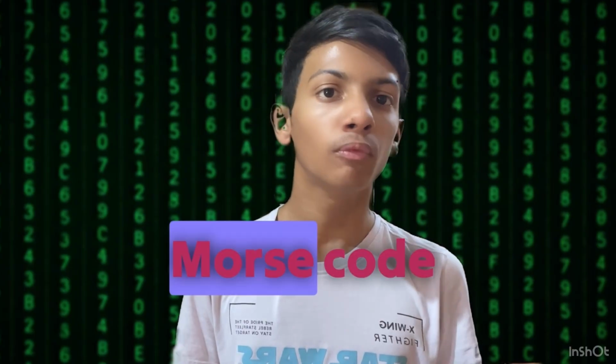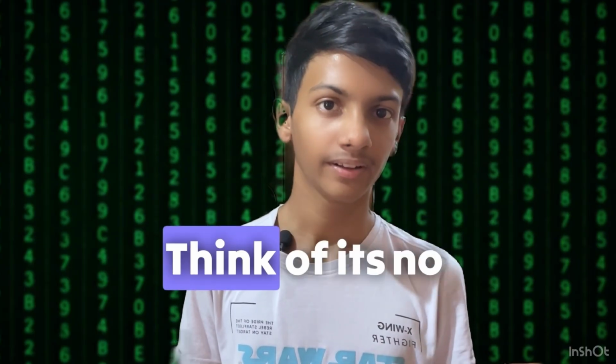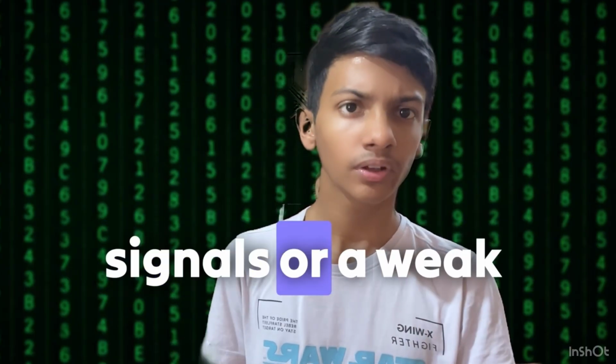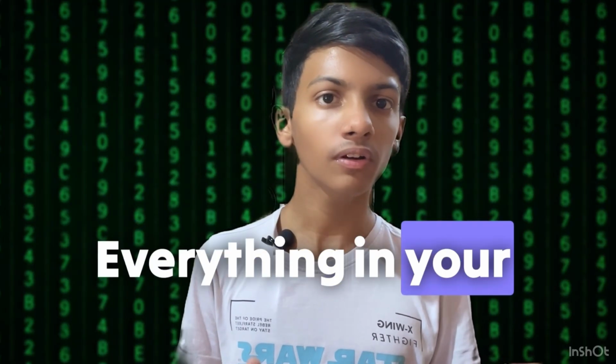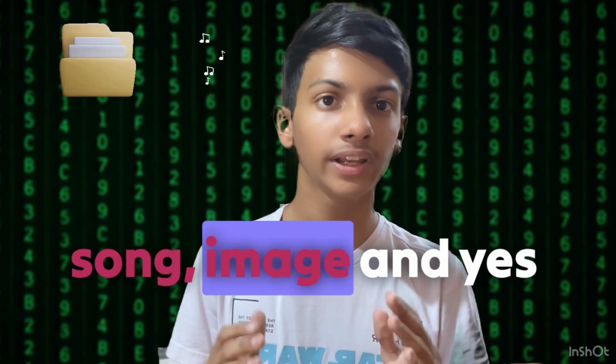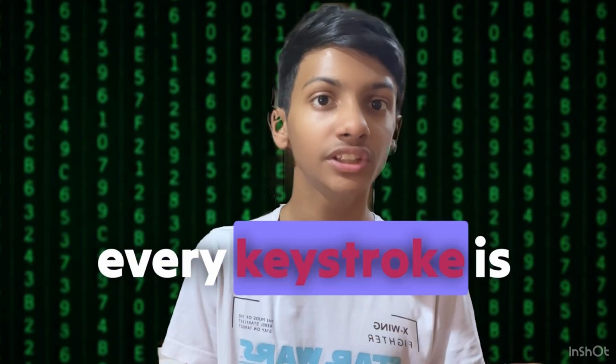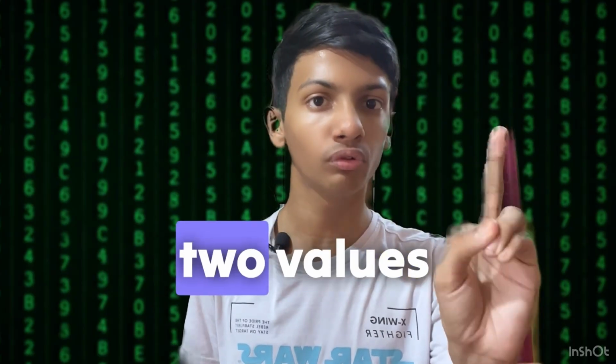It's a bit like Morse code but with electricity. Think of bits. No signal or a weak signal equals 0. A detectable signal equals 1. Everything in your computer, every file, song, image and yes, every keystroke is ultimately broken down into combinations of these two values.